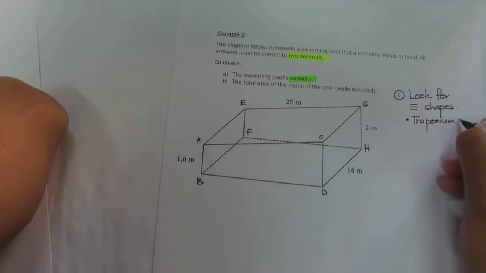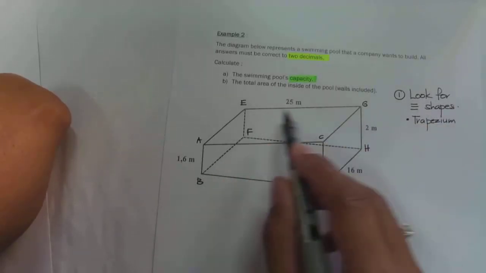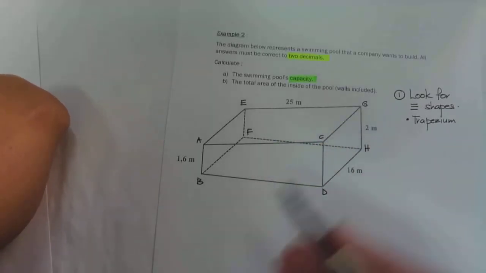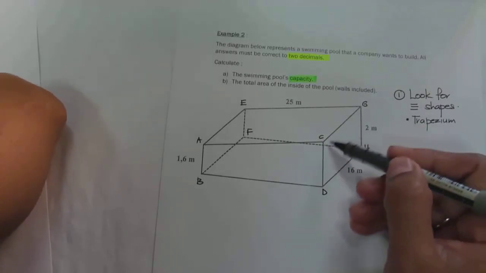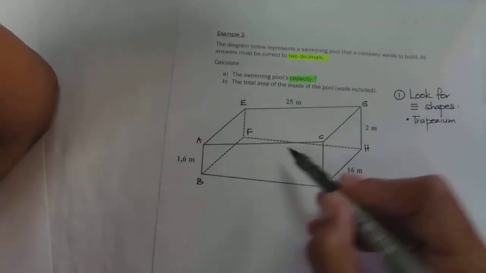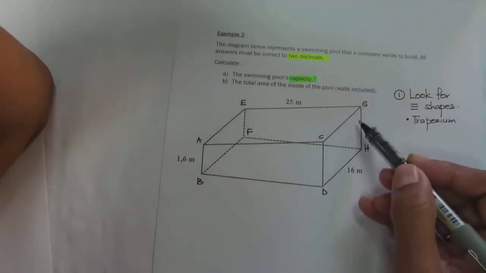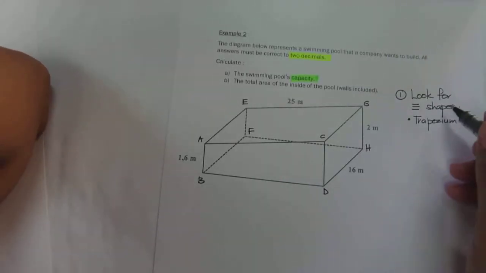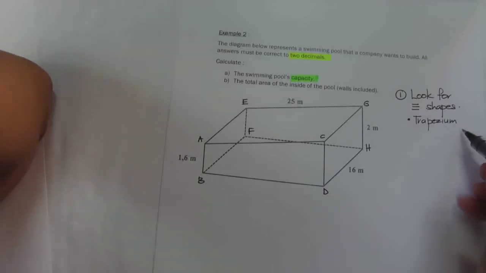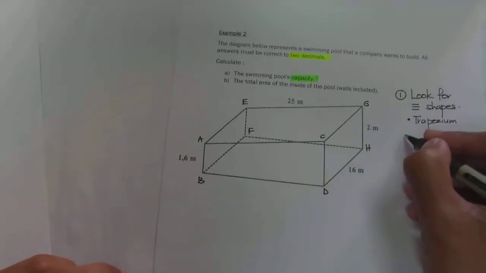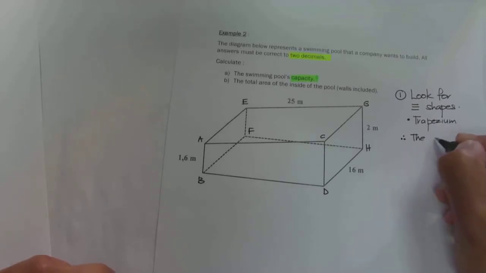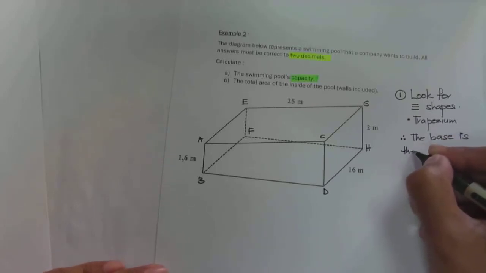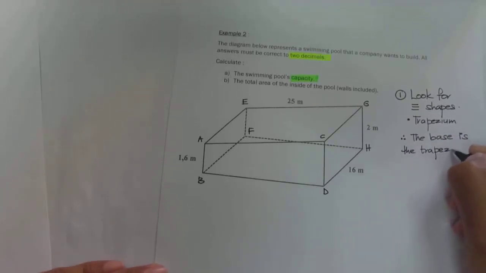And because the trapeziums are the congruent shapes, this has to be the height. So the height will be represented as the distance between the two congruent shapes simply. Because this trapezium is extended by that height to get another trapezium on that side. Okay. So you're looking for congruent shapes, and in this case it is the trapezium. So which means, therefore, the base of this swimming pool is the trapezium and not the rectangle.